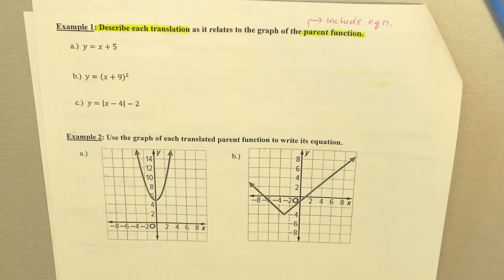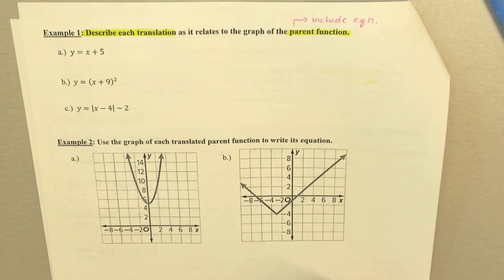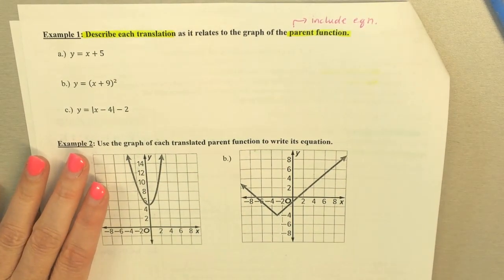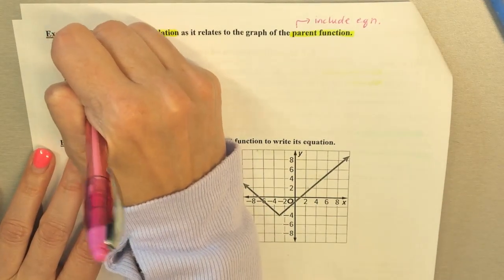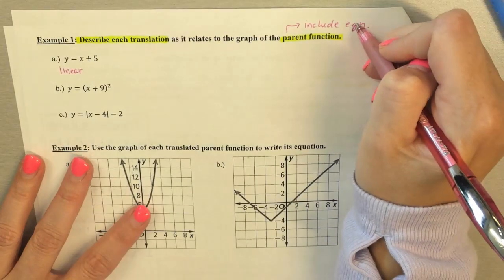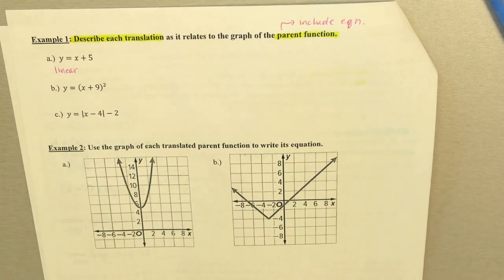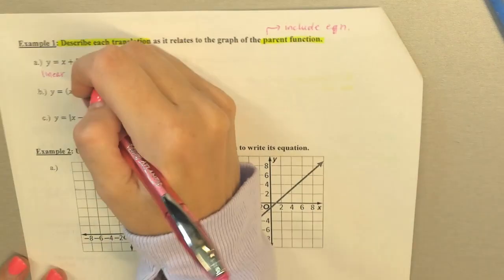Right, so if we look at A, y equals x plus 5, what type of function is that? That's linear, okay, because the exponent is 1. What's that? Oh, EQN, so I just abbreviated equation. So make sure you include your equation in your explanation.